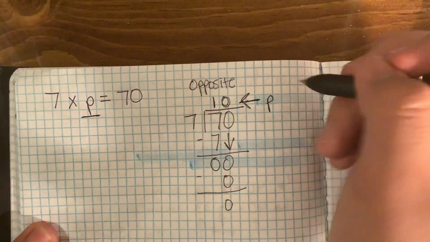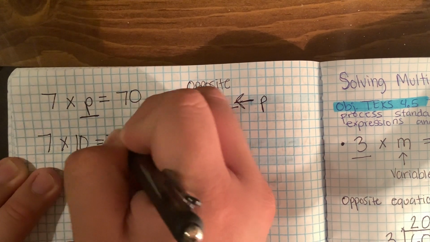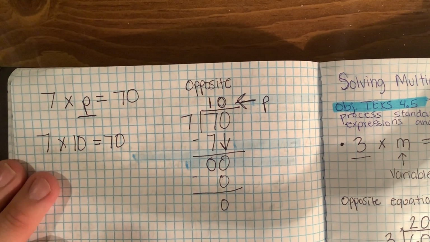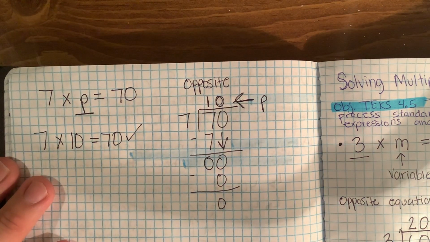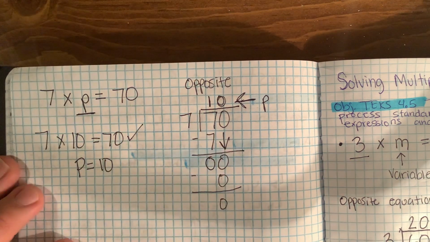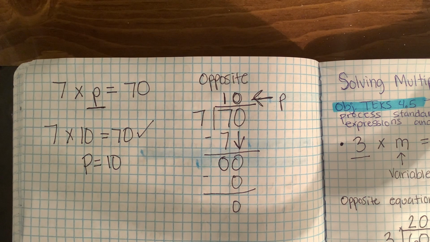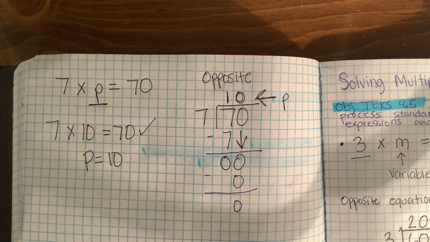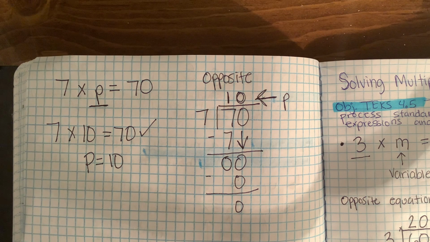So let's go try it out. 7 times 10 equals 70. So obviously, by knowing our multiples of 7, we can guarantee that this is the correct answer. So in this case, p equals 10. Okay? So again, this will involve a lot of background knowledge, a lot of multiplication facts. And of course, this one we really didn't need to do the division, but for show-of-work purposes, I showed you the opposite way so we can go ahead and find that answer.